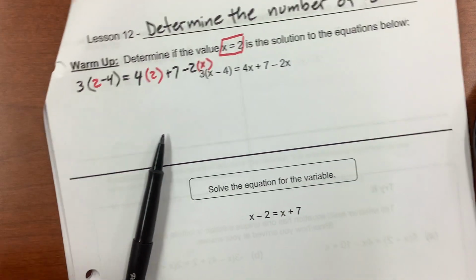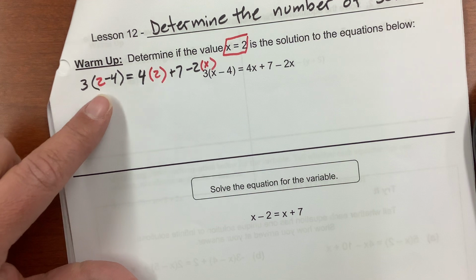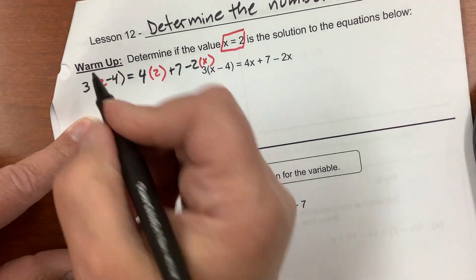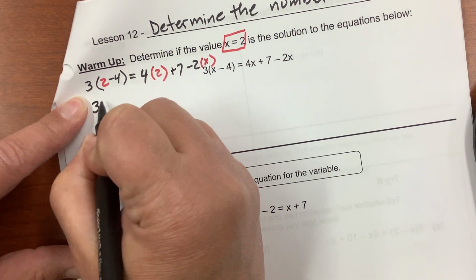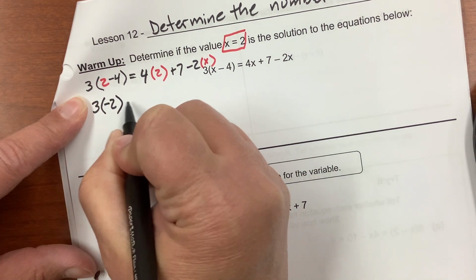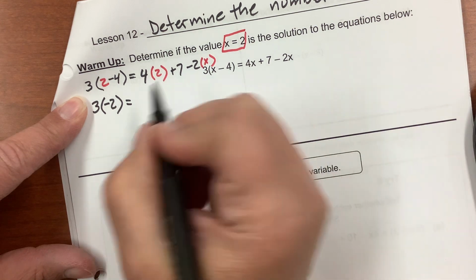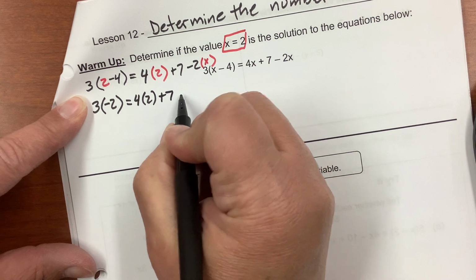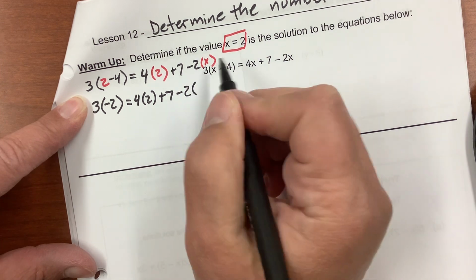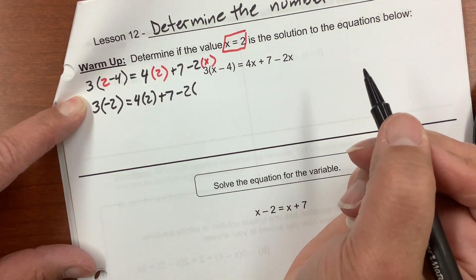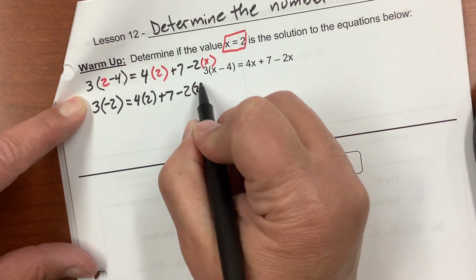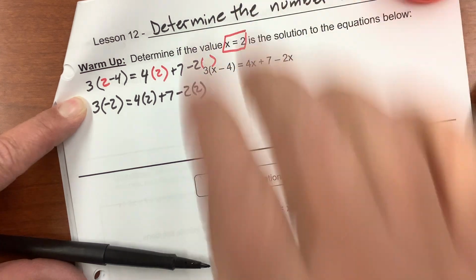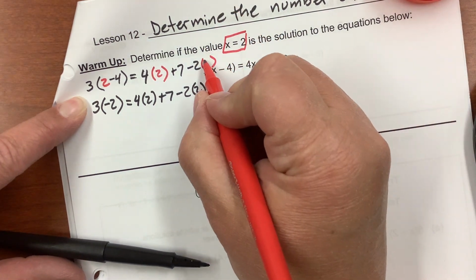So, order of operations, parentheses first. 2 minus 4 is negative 2. So this side says 3 times negative 2. Nothing else changed because that was the only parenthesis. 4 times 2 plus 7 minus 2 times, I wrote x here. See, that's me being all silly. Times 2. Now I have to fix that because that doesn't look very professional. There's supposed to be a 2 in that parenthesis.